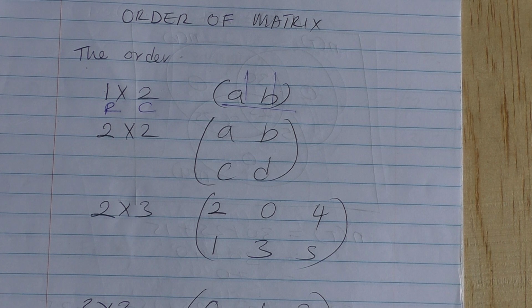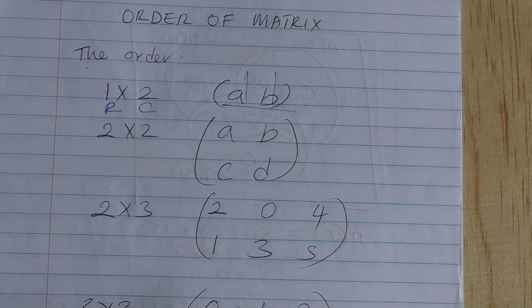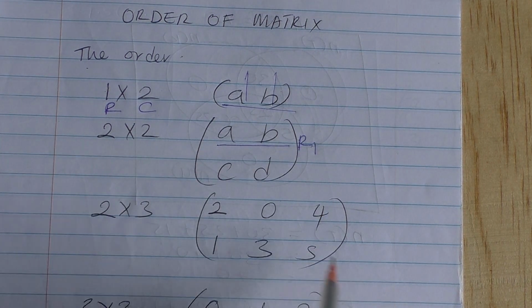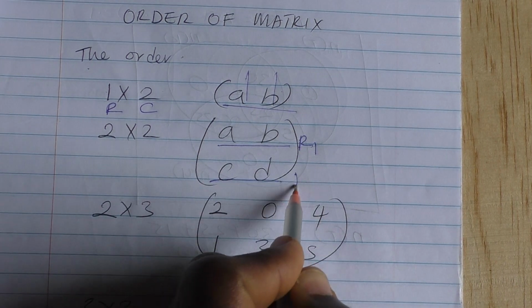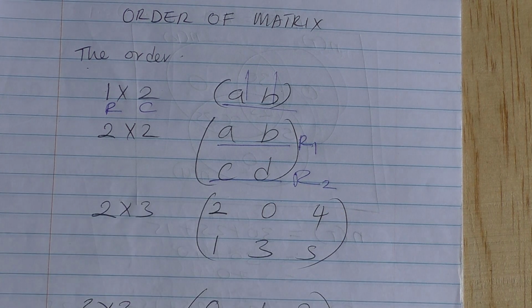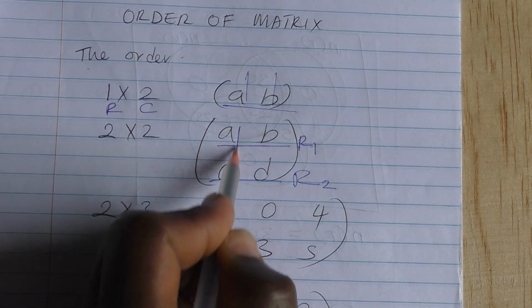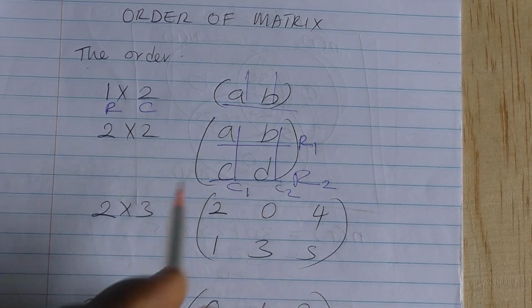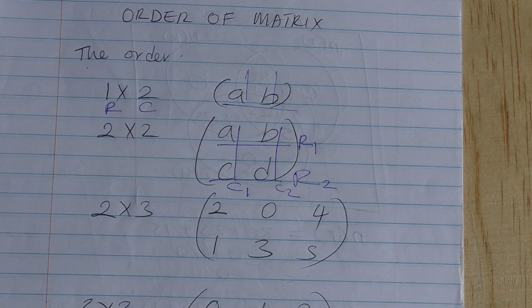Then if it is a 2 by 2, it has 2 rows. This is row 1, then this is row 2, and 2 columns. This is column 1 and column 2. So that is a 2 by 2 matrix, and such a matrix is known as a square matrix.